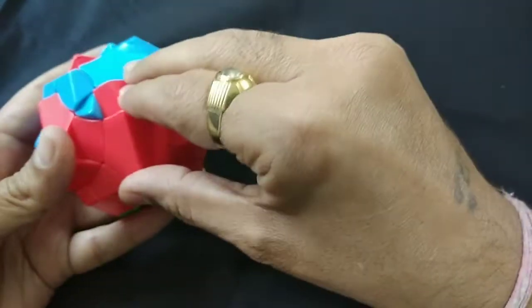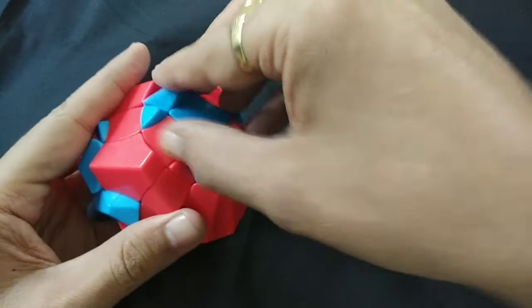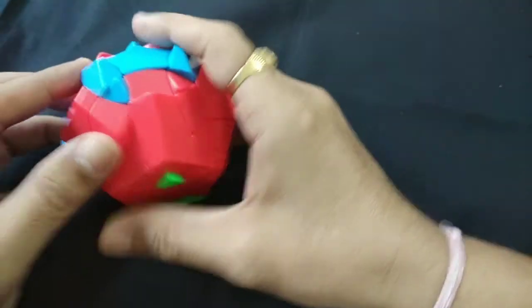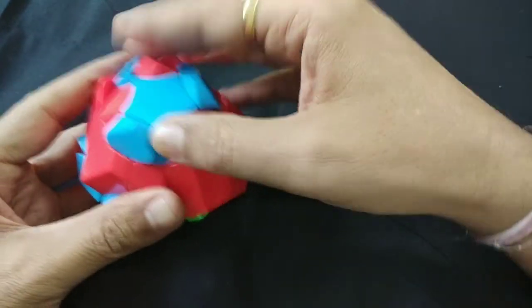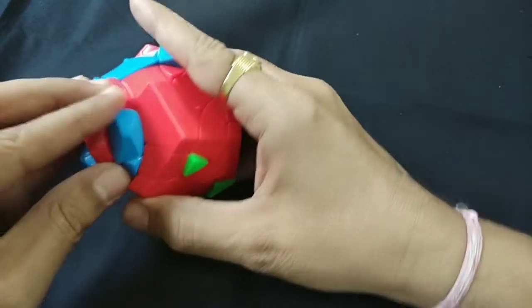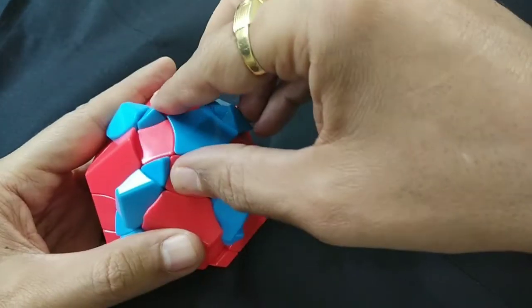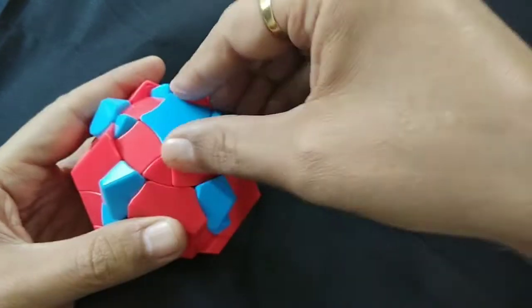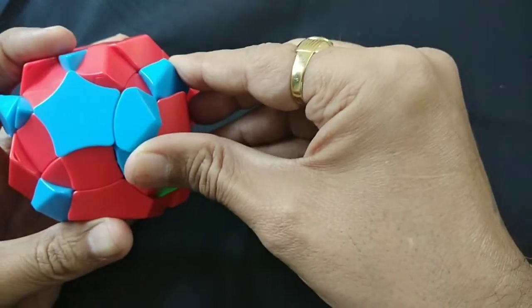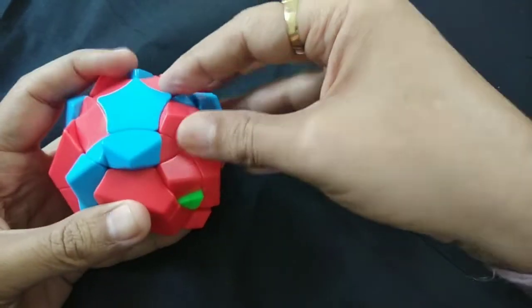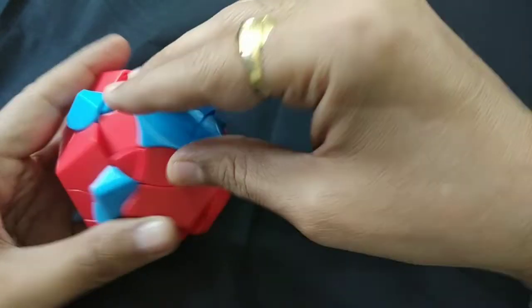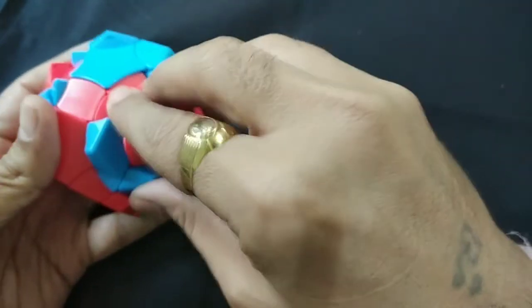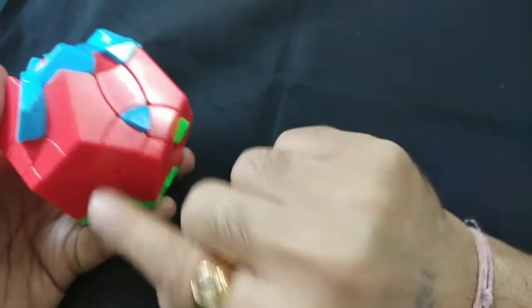So U' L' U L R U R' U'. So now you can see this piece is also fixed.